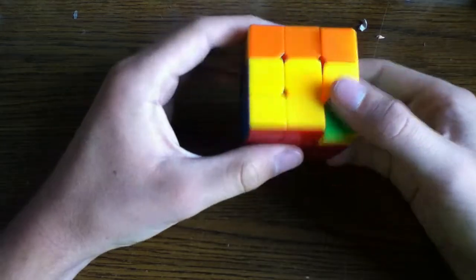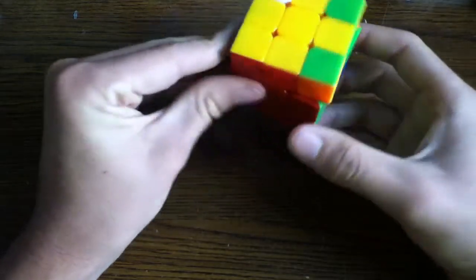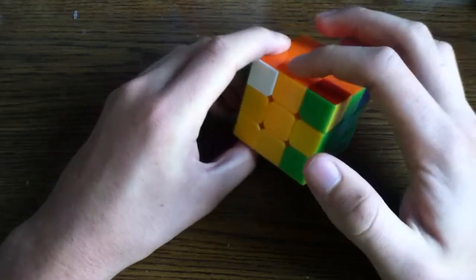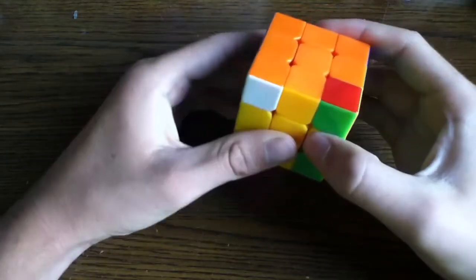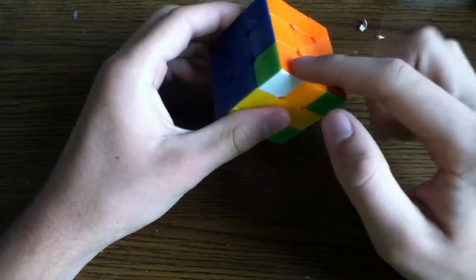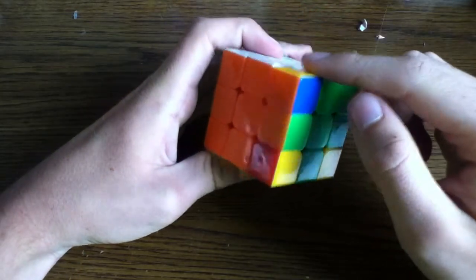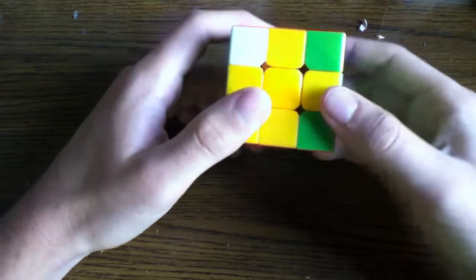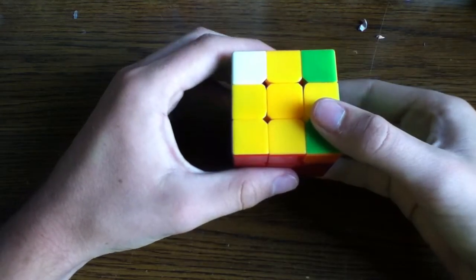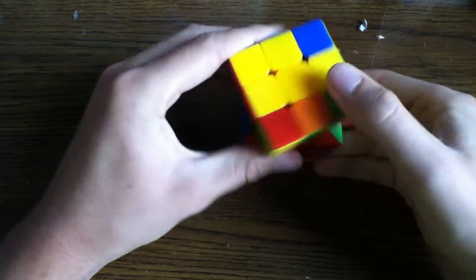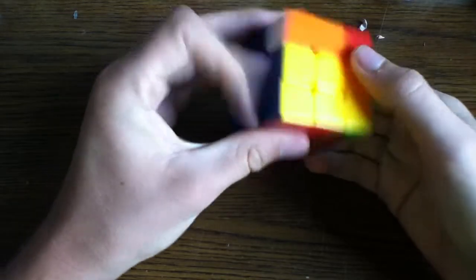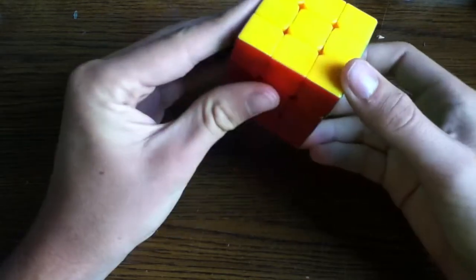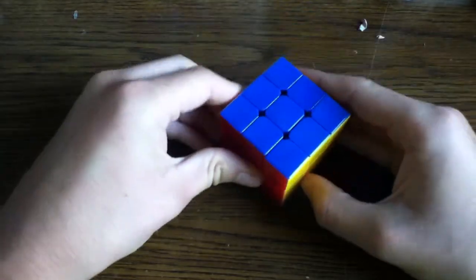Doing it a third time will put all of these edges back in place, and it will swap out the corners. This corner is swapped with this corner, and this corner is swapped with this corner. Doing it another 3 times for a total of 6 will put the cube back in the position it was when you started.